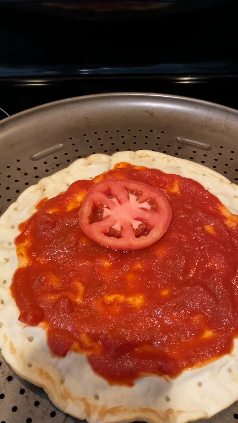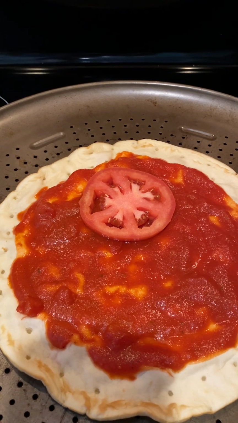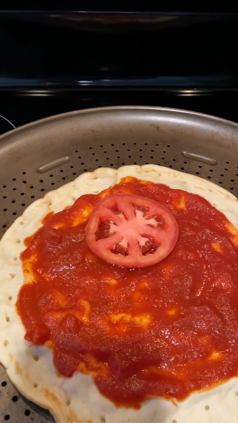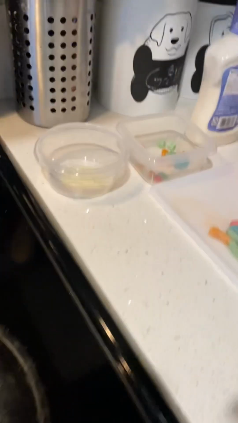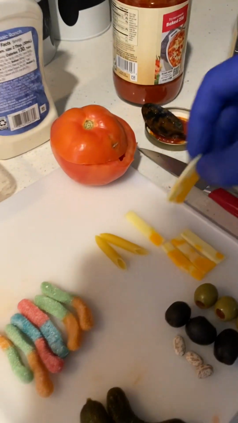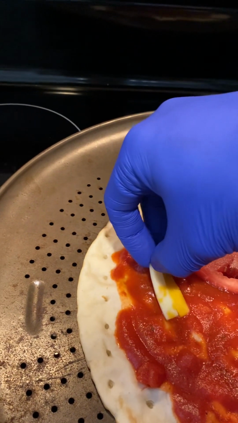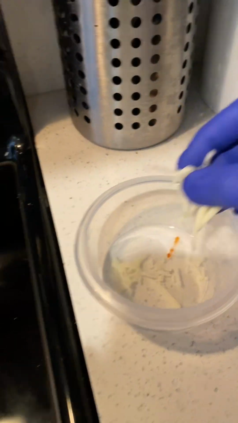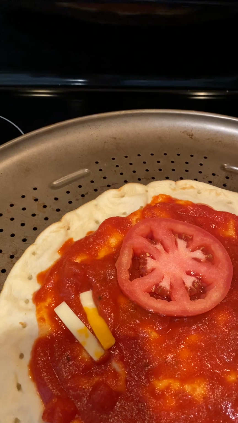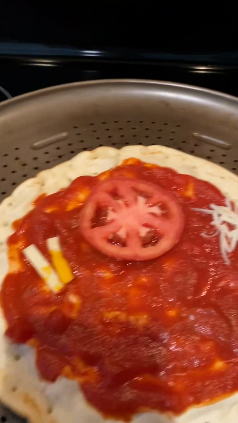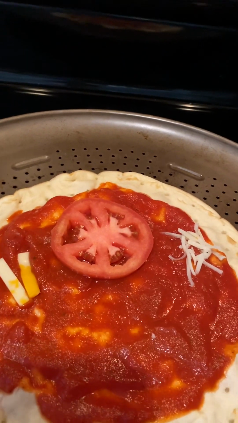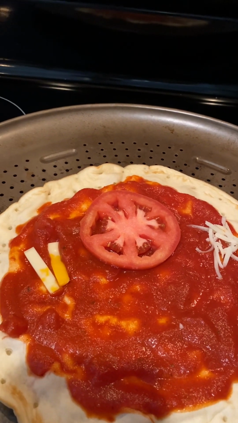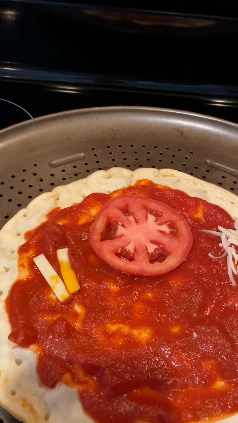Next we're going to grab our grated cheese and our strips of cheese, and these are going to represent the endoplasmic reticulum. We're going to grab our strips of cheese and place them here, and we'll grab our shredded cheese and place it over here. The reason we have the strips of cheese and the shredded cheese is for the rough and smooth endoplasmic reticulum.